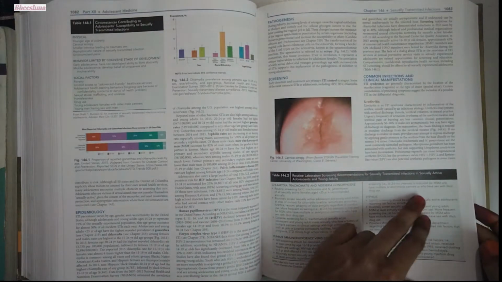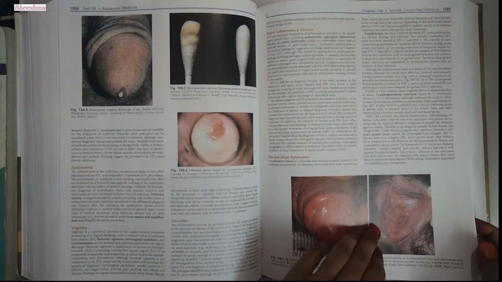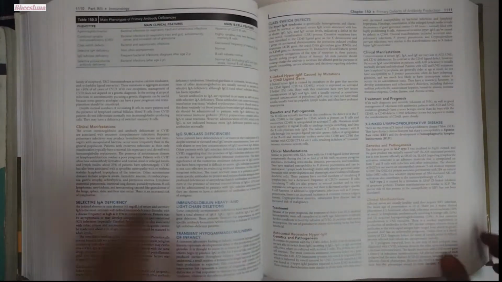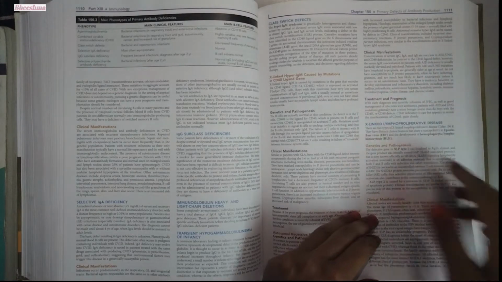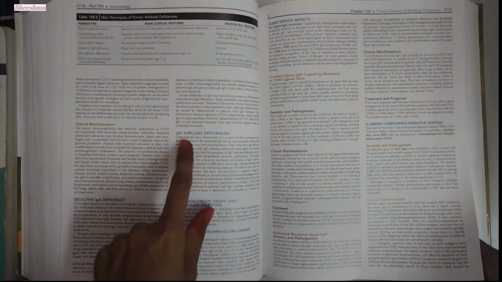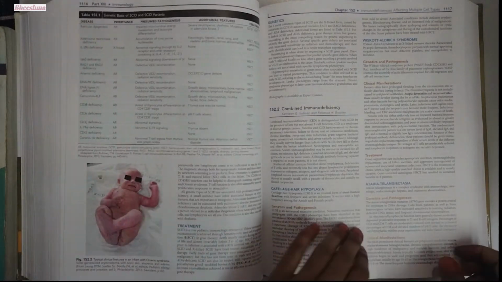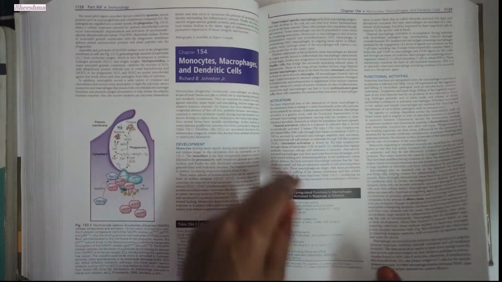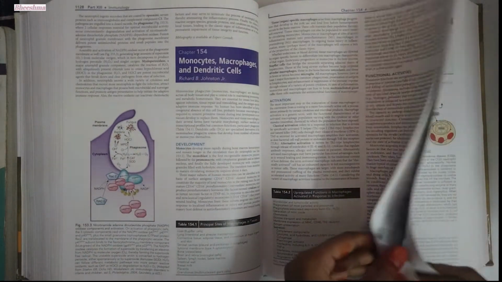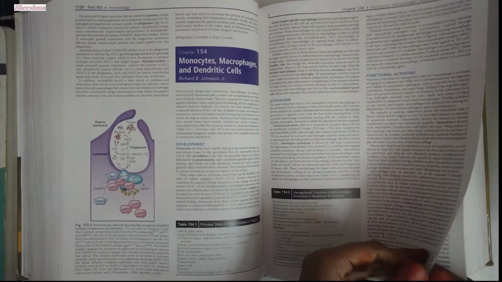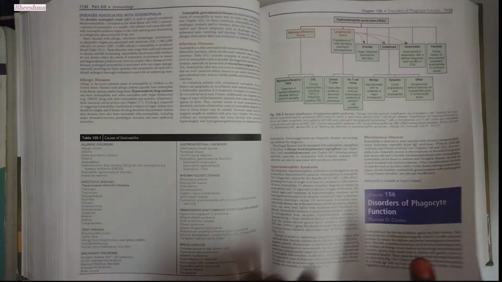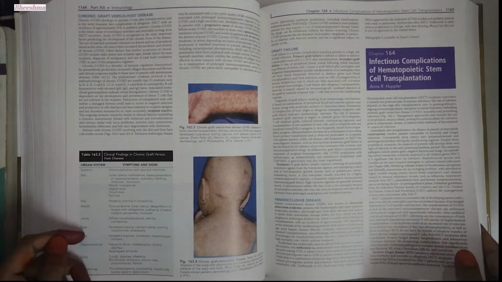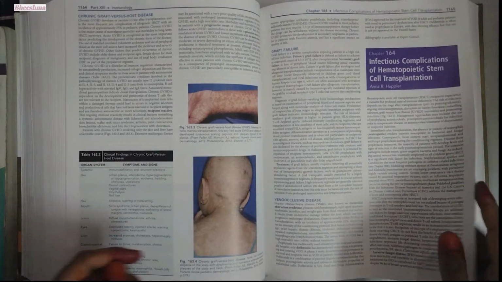Then sexually transmitted infections. Then primary defects of antibody production. How this IgG subclass deficiency will happen. Then monocytes, macrophages and dendritic cells, like functional activities, activation, upregulation functions in macrophages, activated response to infection, disorders of phagocyte function. Then about infectious complications of hematopoietic stem cell transplantation.